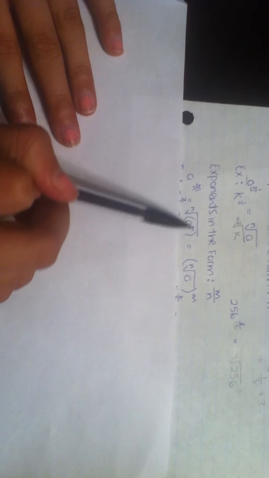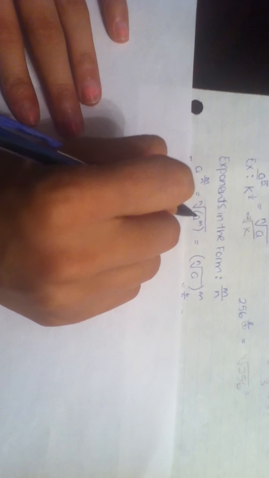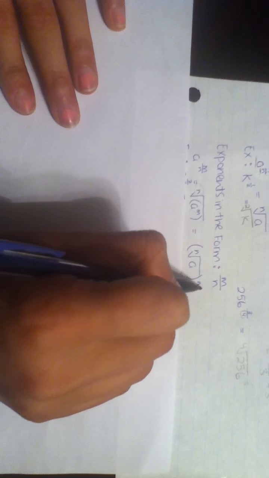And then exponents in the form of m over n, which is similar to the question we just did. It can be simplified like the last question. So n would be on the outside, a would be under the root, and then it would be raised to m. You could also write it like that, depending on what you prefer. And I'm just going to do another question with it.